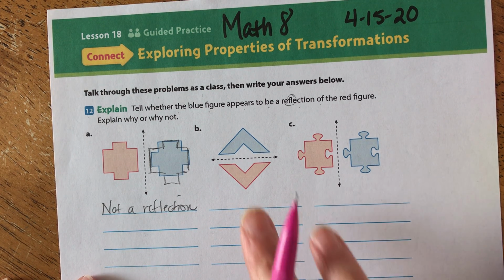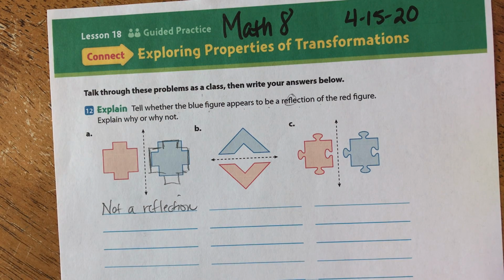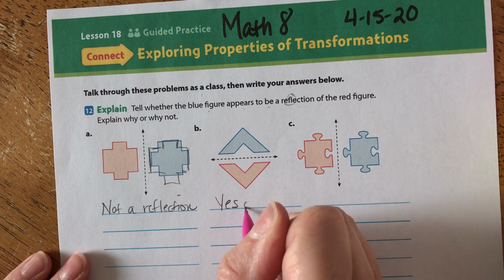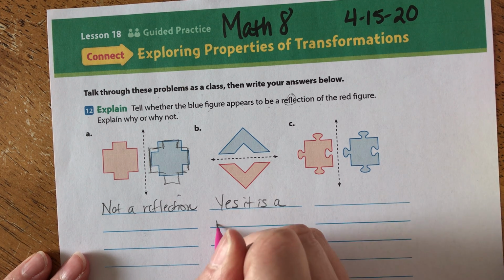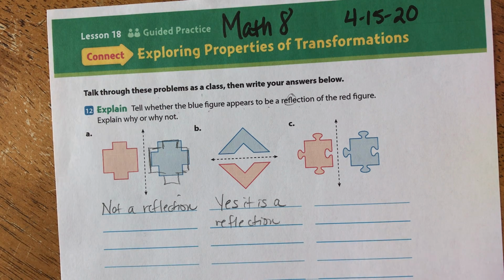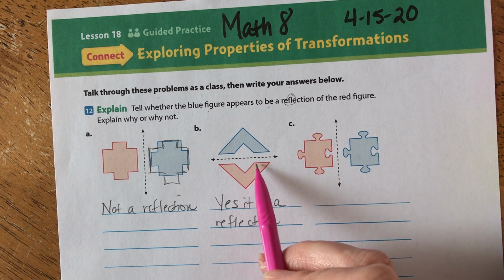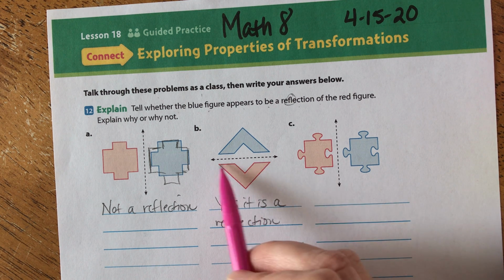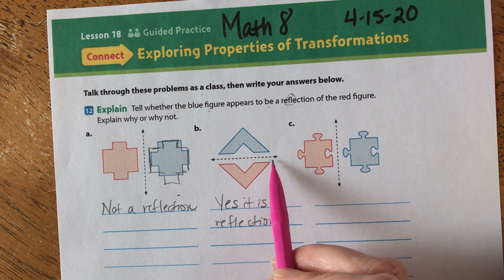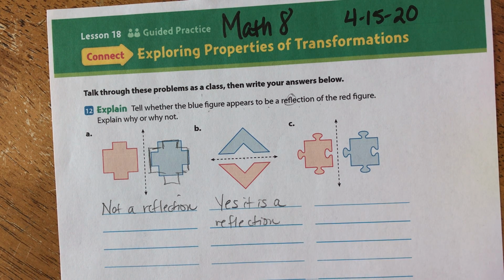Okay, how about this one? Put your spatula under the red and flip it over. Is that a reflection? Yes. Okay, how do I know that's a reflection? I could say something about being a mirror image, right? Another way to double check is the distance from the top of this V to the x-axis is the same distance here, right? This distance is the same as that distance.